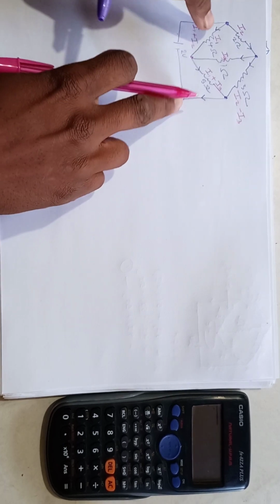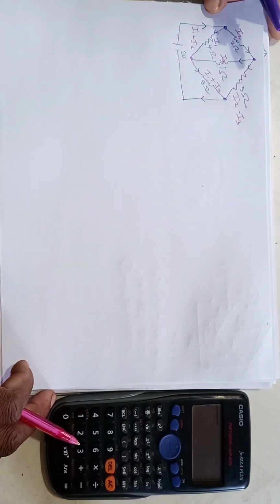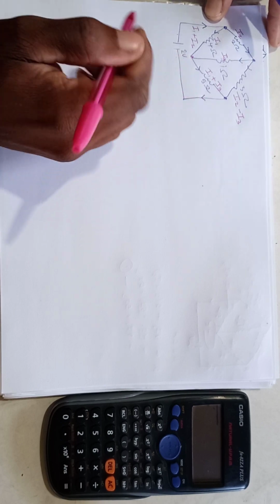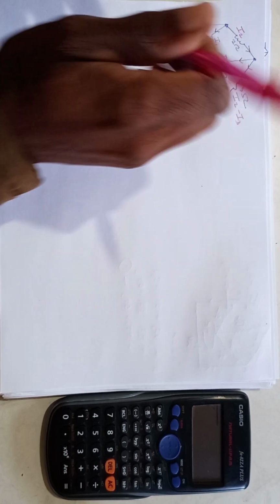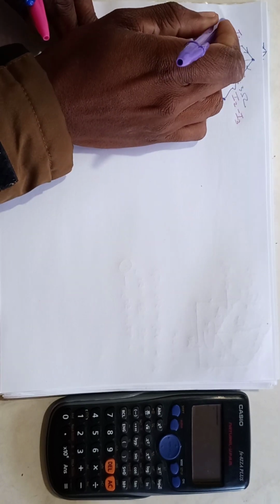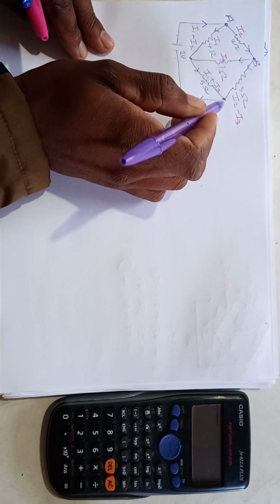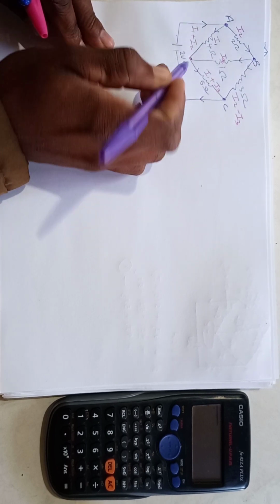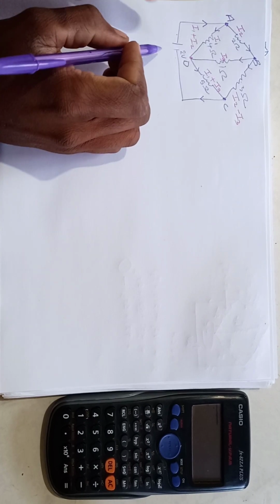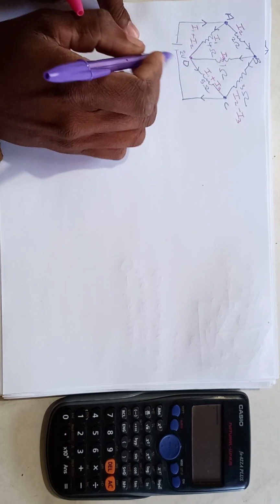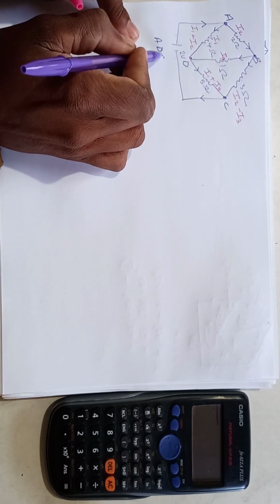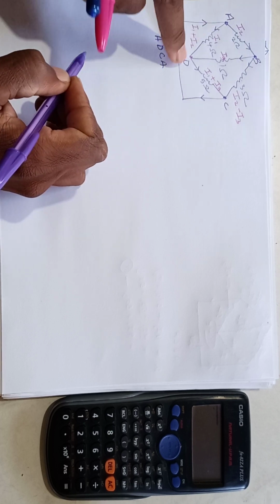So now that we know the currents, we know the directions. We are now ready to do the calculation. Oh, before that, let us name the loop. Let us name the circuit alphabetically. Let's say this is A, B, C, D. Some will say A, B, C, D, it doesn't matter. So let's take this loop, which is A, D, C, A.